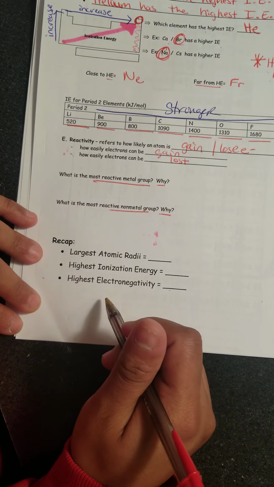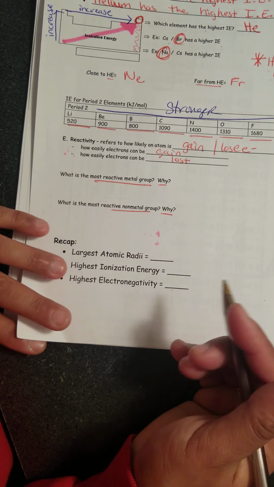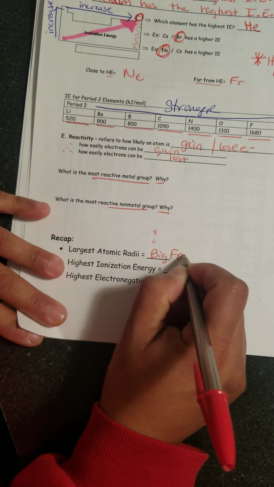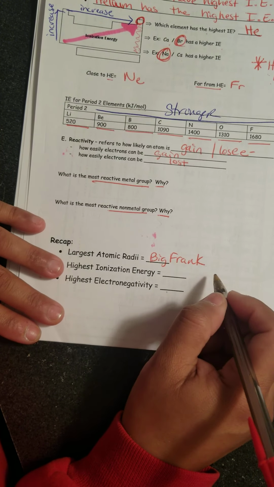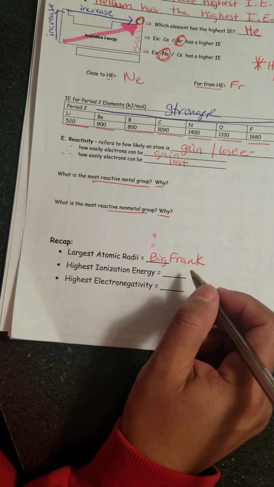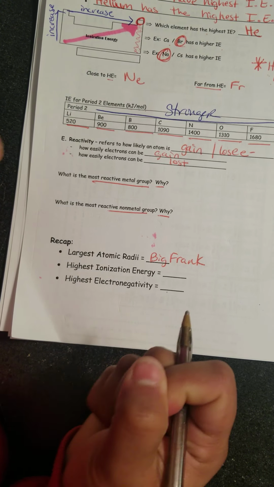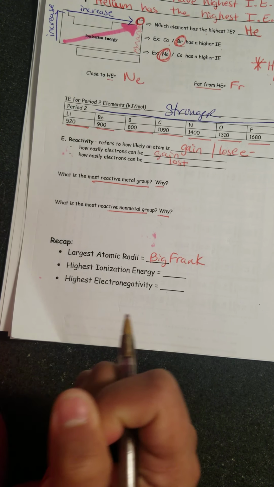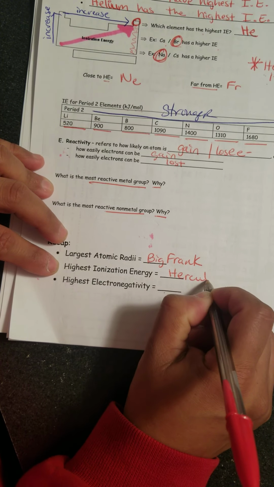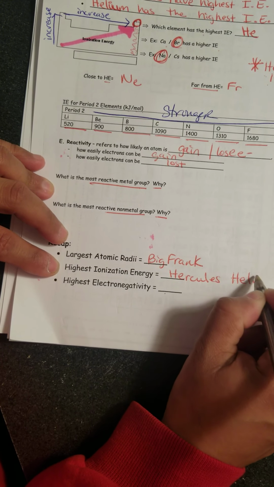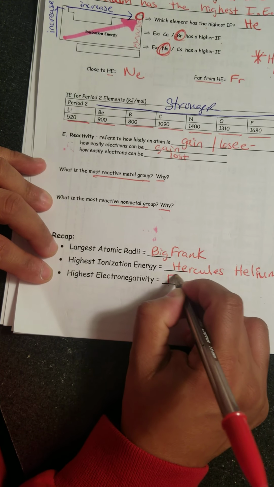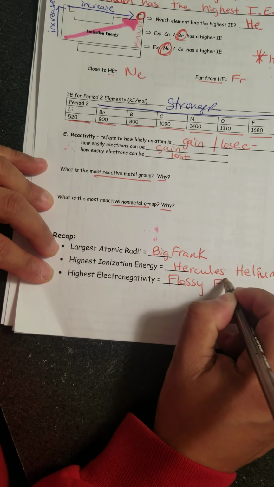It just says here, as a recap of that new stuff that we talked about, that the largest atomic radii is Big Frank. And if you think about Big Frank, he's got so many shells, so many valence electrons, so many electrons that he cannot hold on to them strongly. So he's kind of weak when it comes to ionization energy. The highest ionization energy is Hercules, helium. And highest electronegativity is Flossie, fluorine.